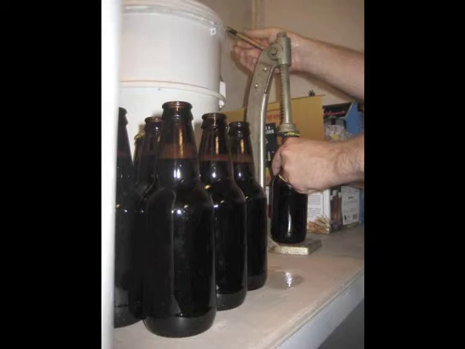Any yeast that's left over is going to continue to eat those sugars and turn them into more alcohol and carbon dioxide. And this is when the beer becomes carbonated. After a little while longer, the next step is to refrigerate the bottles, and once this is done, you can drink it. And that's how you create beer.